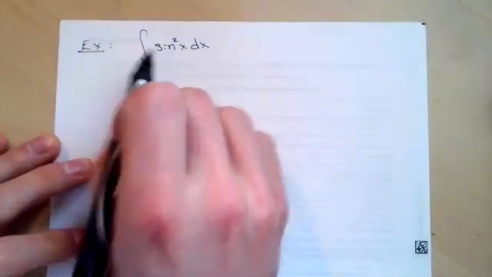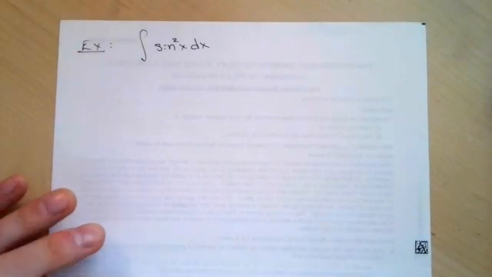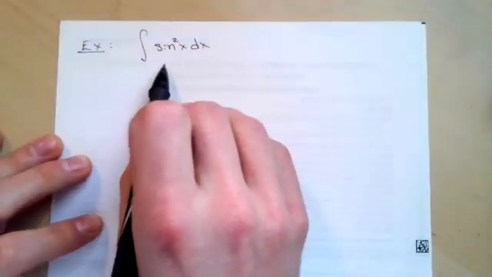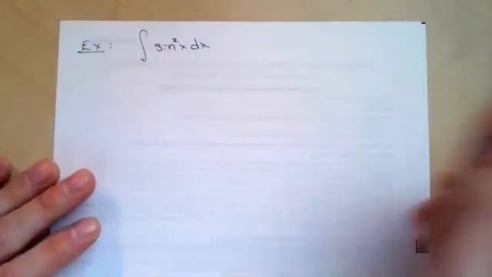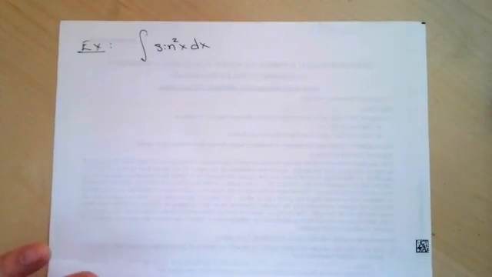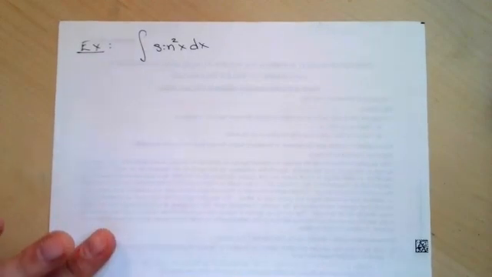Again, using integration by parts, it's going to be a little tricky because we've got to use a combination of things. So for our integration by parts, sine squared is sine times sine. And we know how to both integrate and differentiate sine.